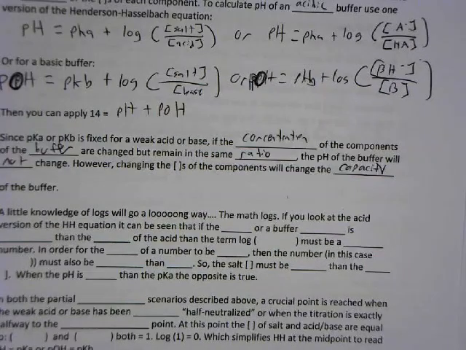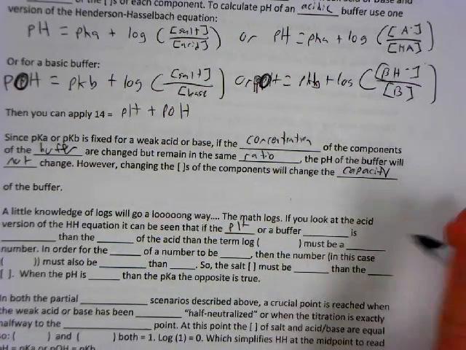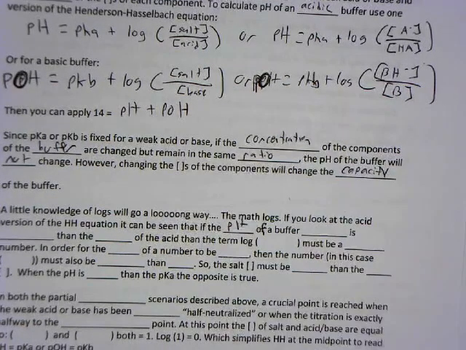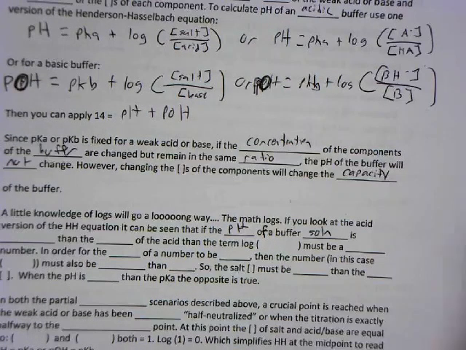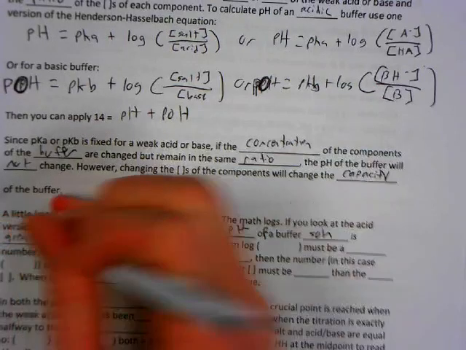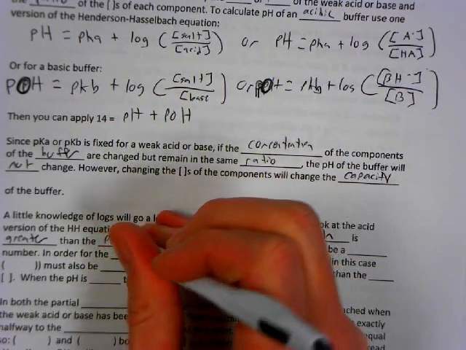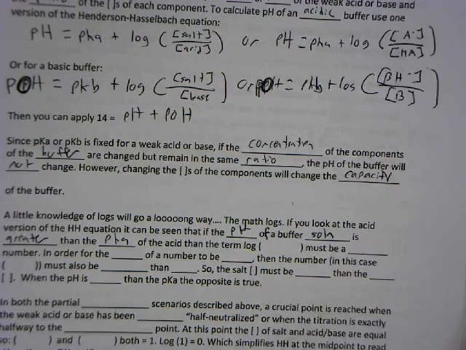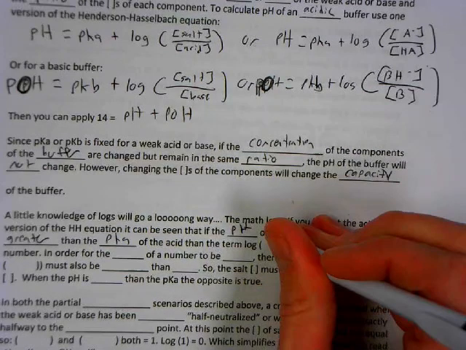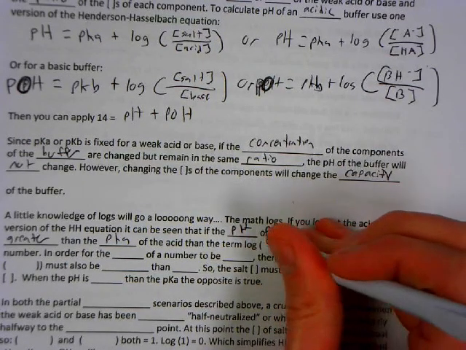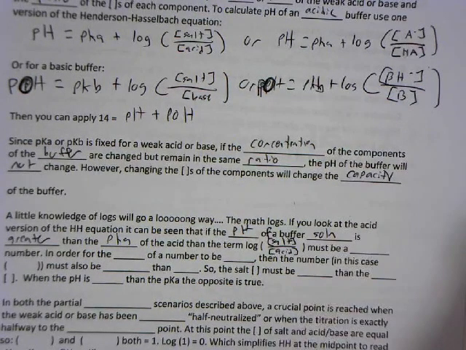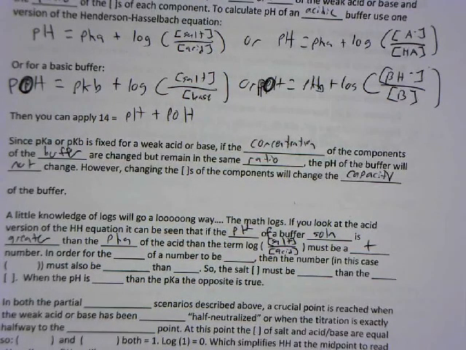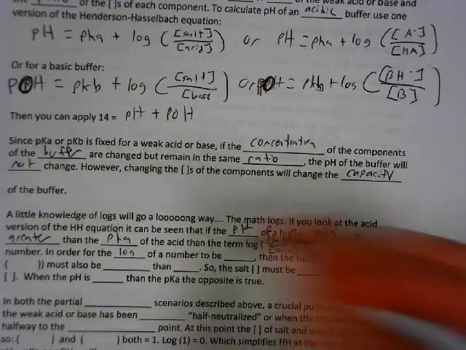If you look at the acid version of the Henderson-Hasselbalch equation, it can be seen that if the pH of a buffer solution is greater than the pKa of the acid, then the term log of my concentration of salt over my concentration of acid must be a what type of number? Positive number. You got it.